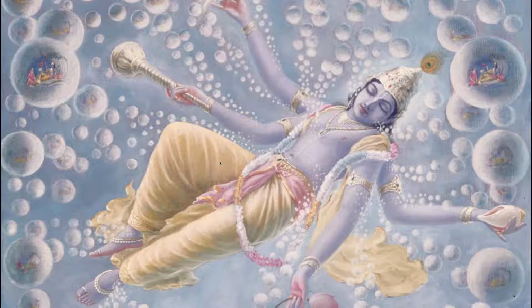And we can't even imagine that. We can't even imagine one universe, what to speak of millions of universes emanating through the pores of his body, which is just an expansion of Krishna. And that's not even it. That's not everything. That's just the material world. In the spiritual world, there's expansions of planets unlimitedly. There's all these Vaikuntha planets, these spiritual worlds, and they're all emanating from Krishna also. Now, talk about blowing your mind.